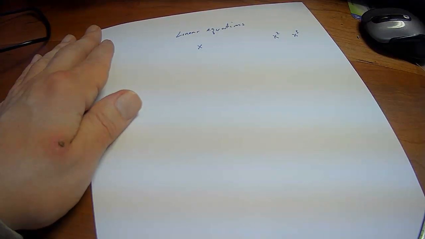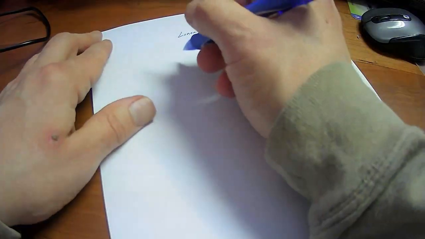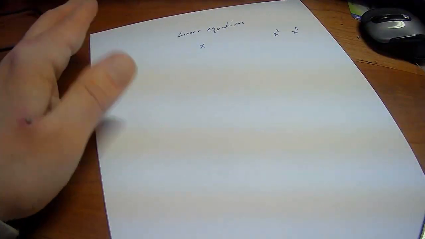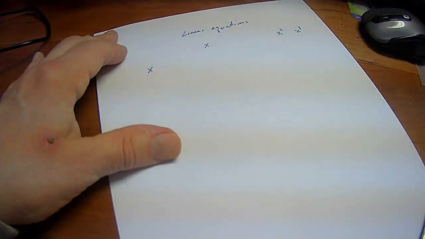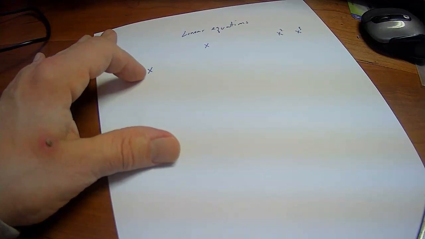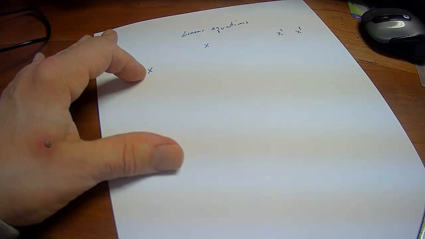Find the average yearly salary of men with these levels of education. Well, the easiest thing to do with something like this is just let x be the most basic of all of these, the fellow with the associate's degree, since that was the lowest degree illustrated here.